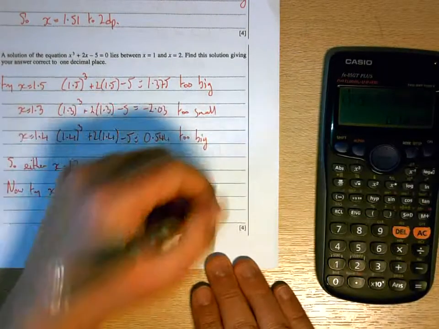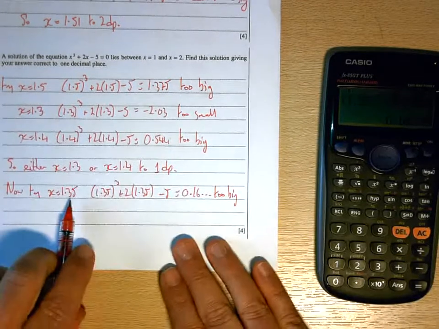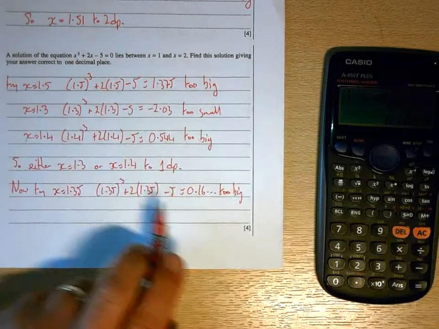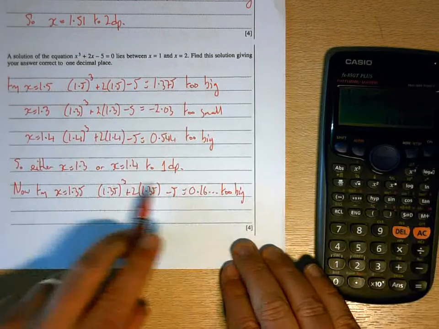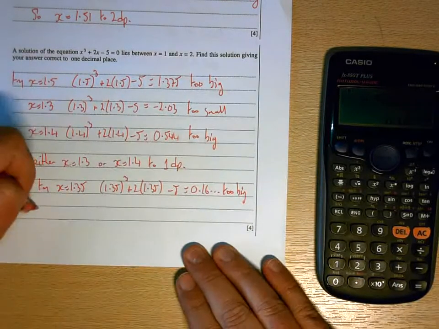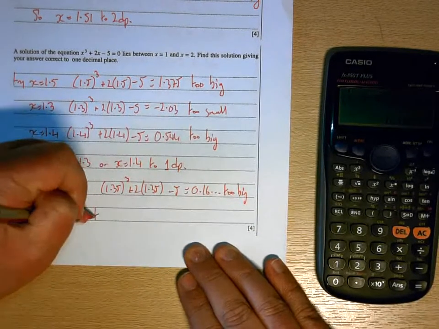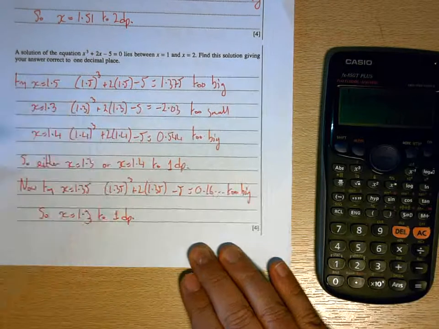Bigger than 0, it's too big. So that means everything between 1.35 and 1.4 is going to be too big. So my answer is going to round off to 1.3. So x equals 1.3 to 1 dp.